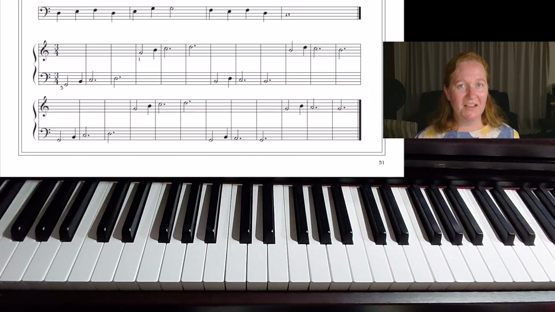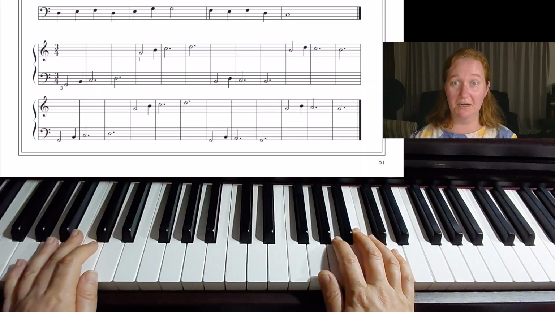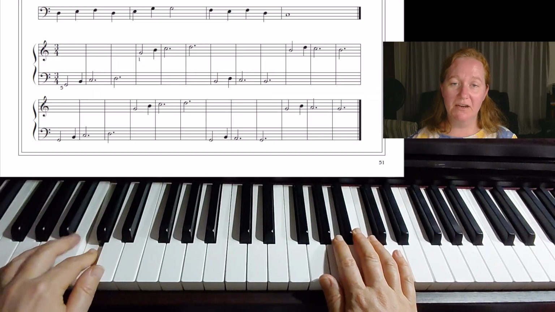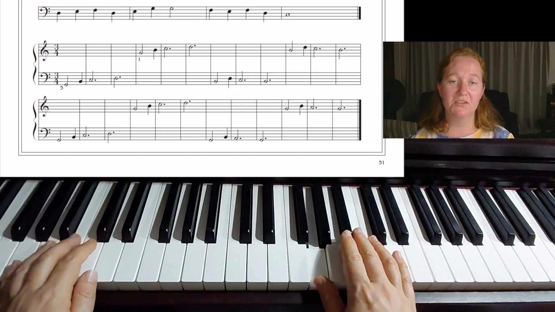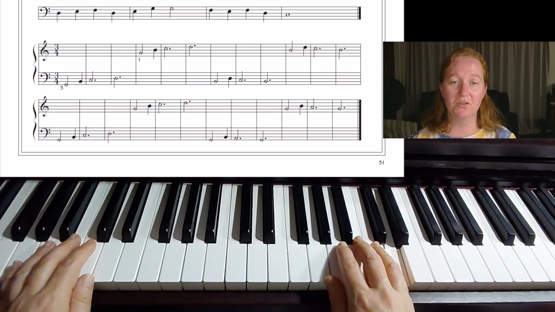Okay, so you can hear that call and response. So you played with the left hand, you repeated with the right hand, just playing the same thing but higher up. So let's just count out the notes so we can make sure that we're doing it in the right rhythm. 1, 2, 3, 1, 2, 3, 1, 2, 3.